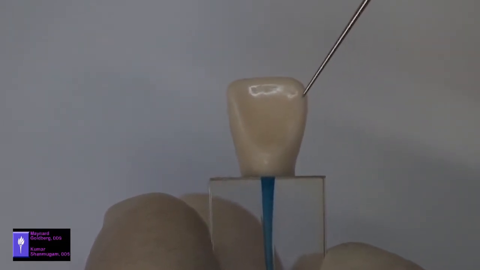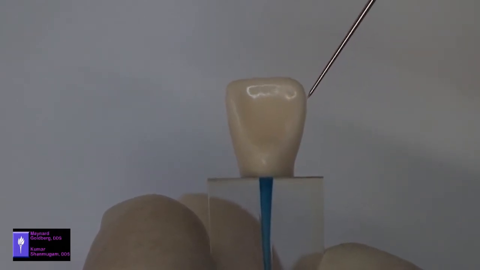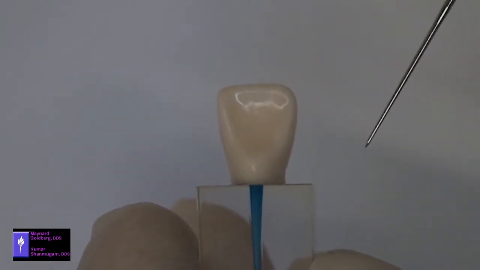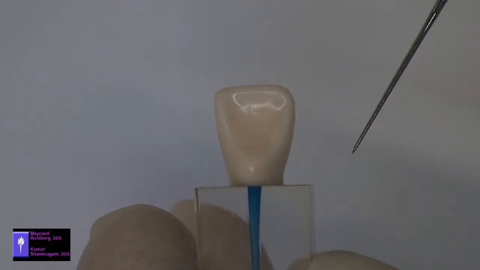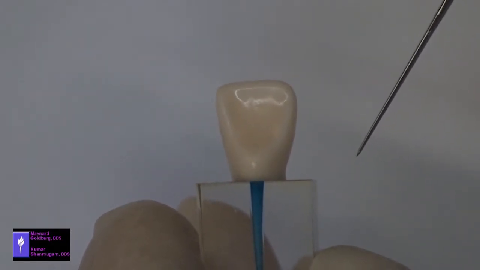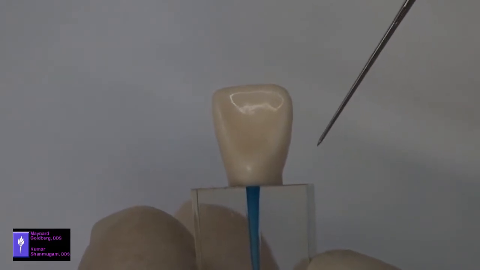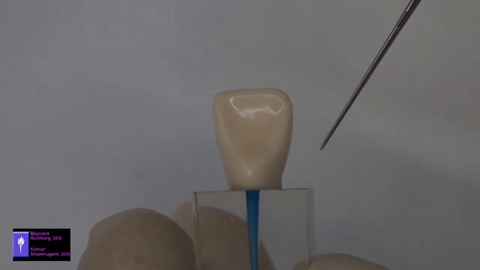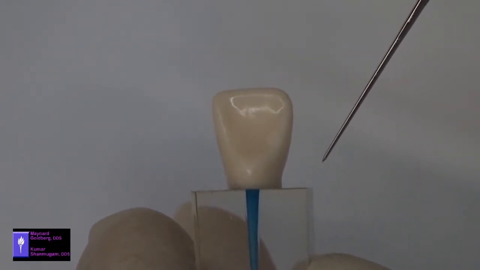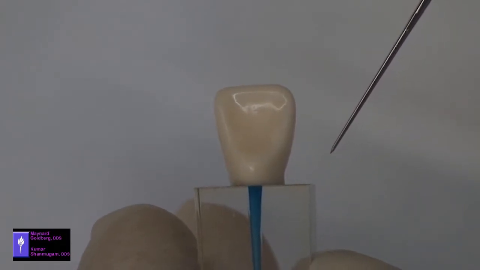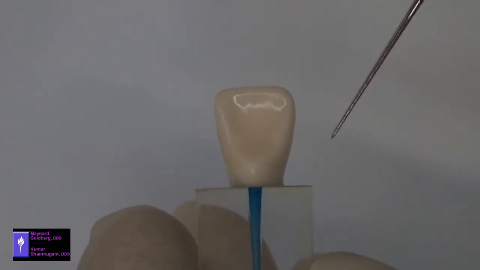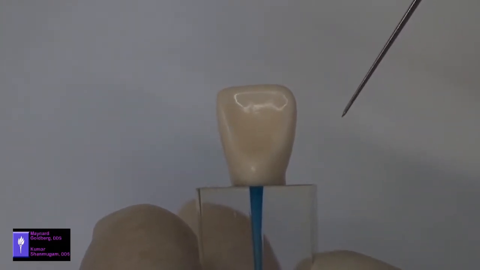Another common feature in all access cavities is that the enamel-dentin ratio of the tooth in the cervical area must be maintained. In the cervical area, the enamel is thin and the dentin is thick. And that ratio we want to maintain so that the tooth will not fracture in function.